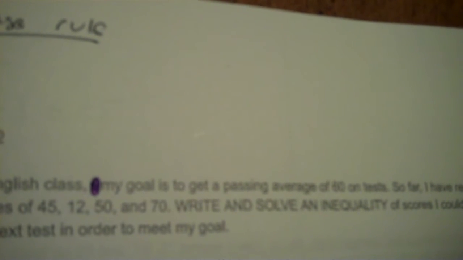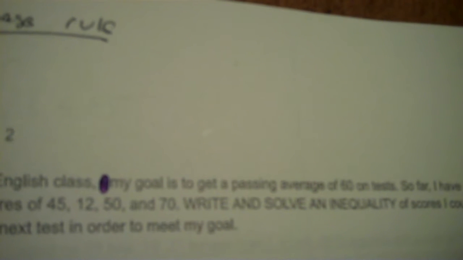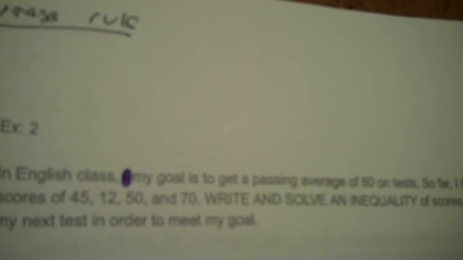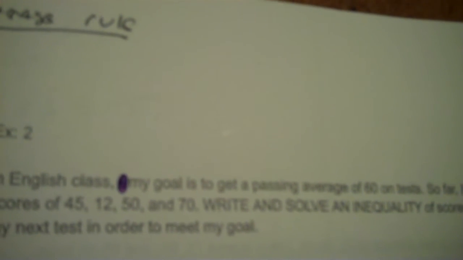Okay, example 2. In English class, my goal is to get a passing average of 60 on tests. So this guy's rubber has got to meet the road. So far, I've received scores of 45, 12, 50, and 70. Not good scores. This guy's got to pass, though.